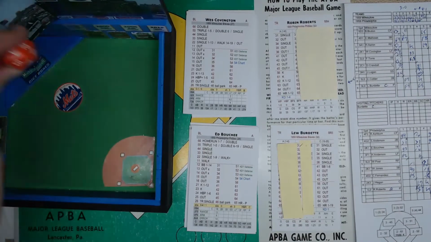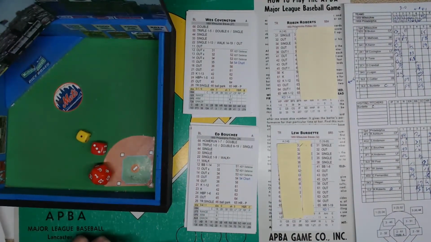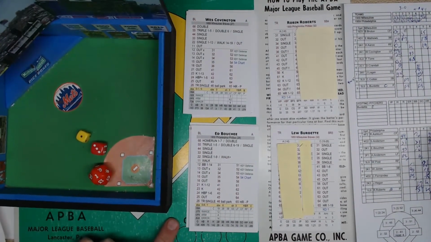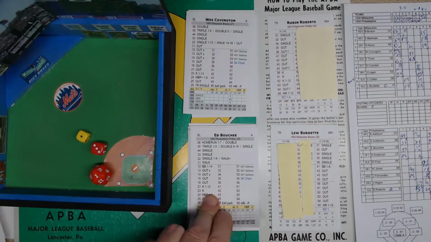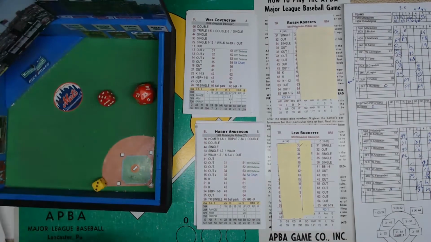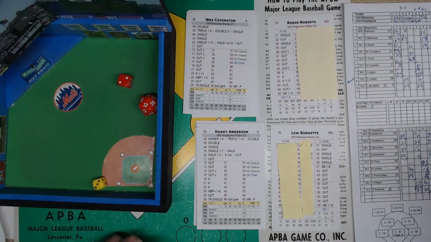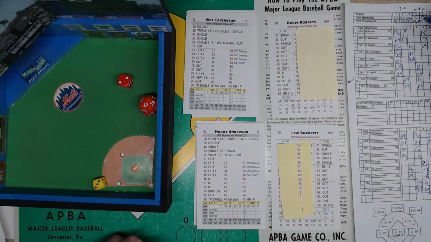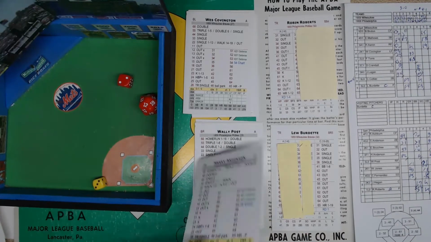And here's Ed Bouchee, the lefty hitter. And Bouchee's with a 31, and that will be a ball that's hit to right, and that's through the hole into the outfield for a 2-out single. Here's Harry Anderson, and that's a 23, which will be strike 3, and that retires the side. He got him on the fastball. No runs, 1 hit, 1 left, and we move to the top of the 6th inning.